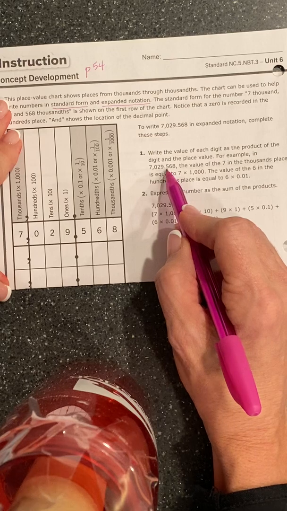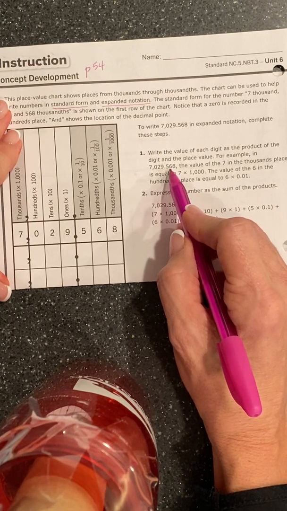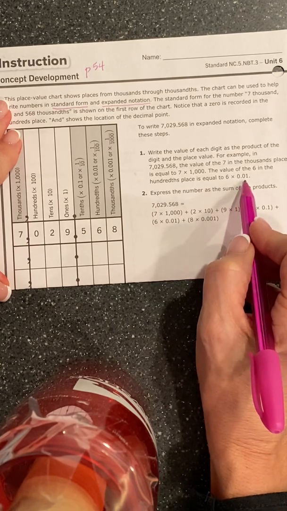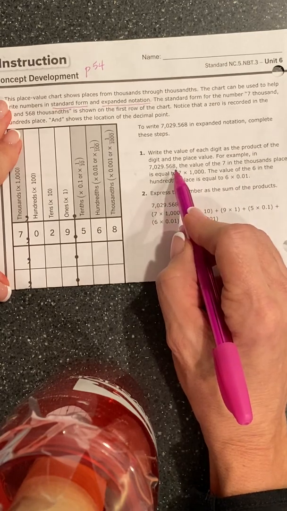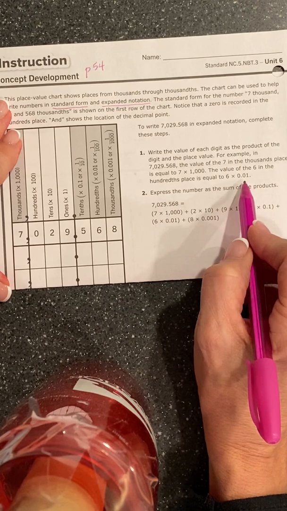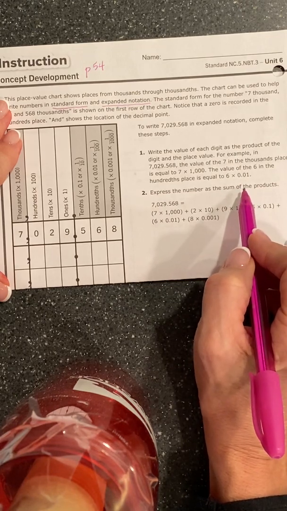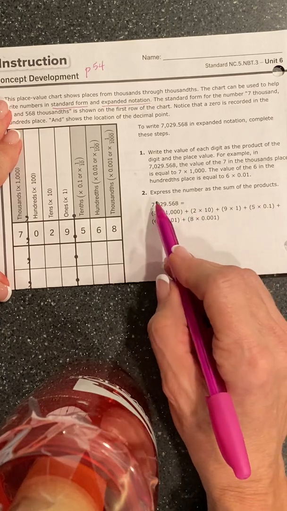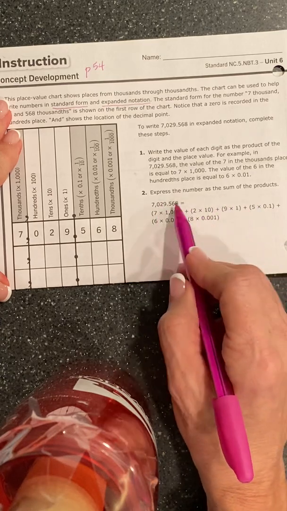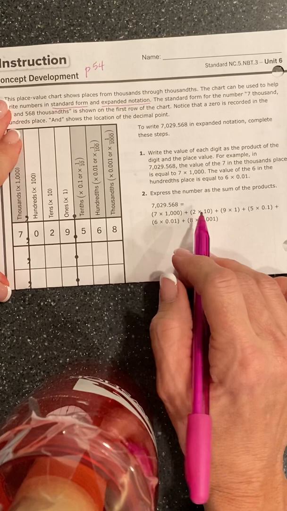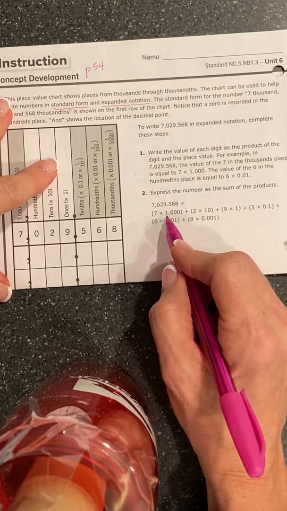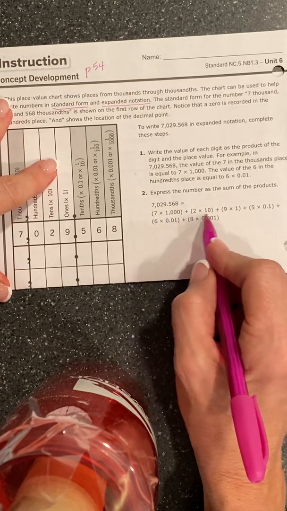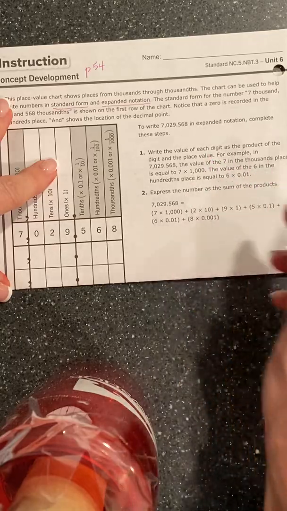What's the value of this 5? Right here, 5 times 1/10. What's this 6? 6 times 1/100. And then the 8 would be 8 times 1/1,000. So 0, decimal point, 0, 0, 1. Then it says express the number as the sum of the products. That's where you put these together. This is exactly what we read.